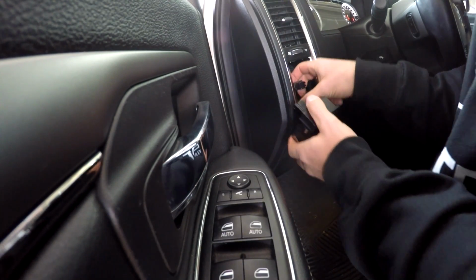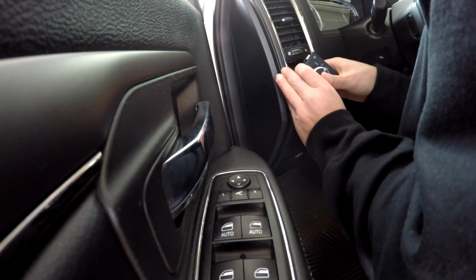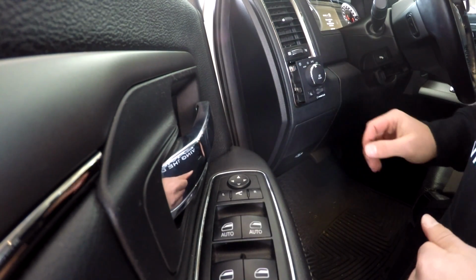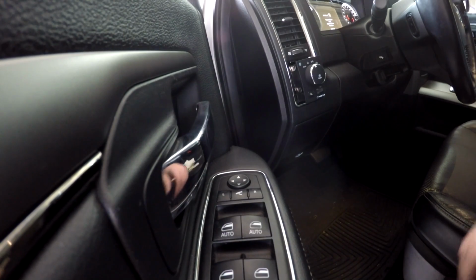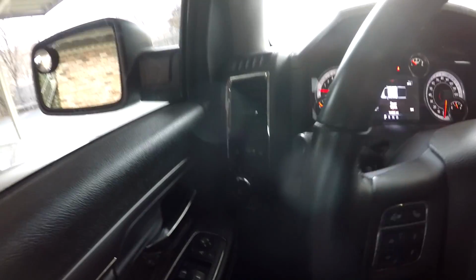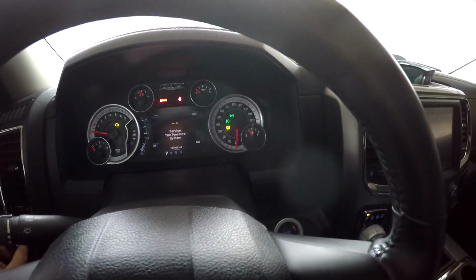Okay, so we're back to the truck. I'm gonna go ahead and plug this back in. So we're plugged back in. Let's see what happens when we turn the ignition on. Alright, let's get rid of that chiming. So I think it might work, guys.